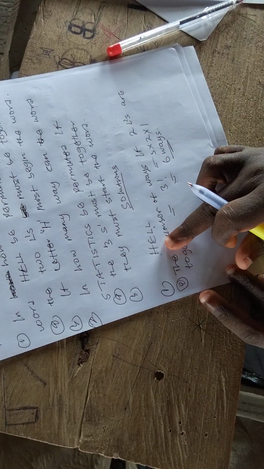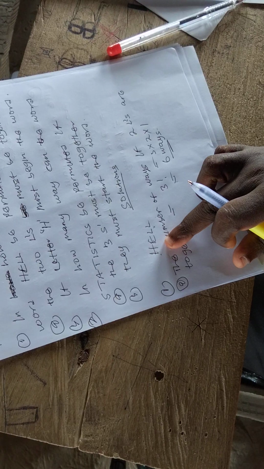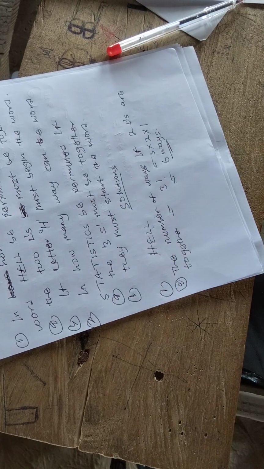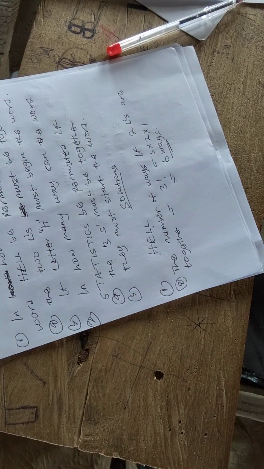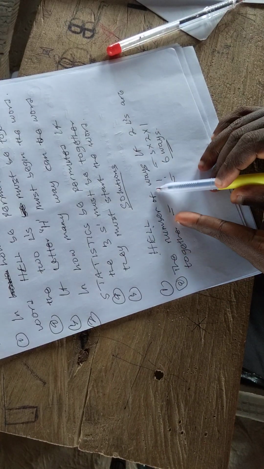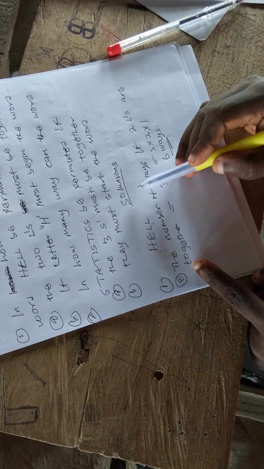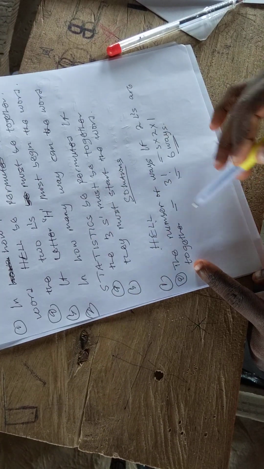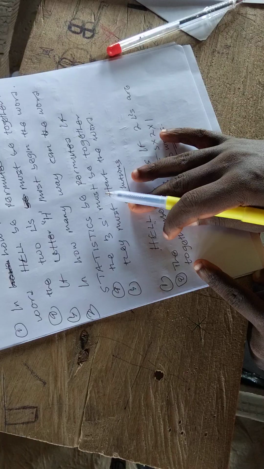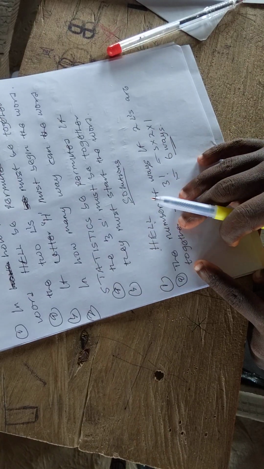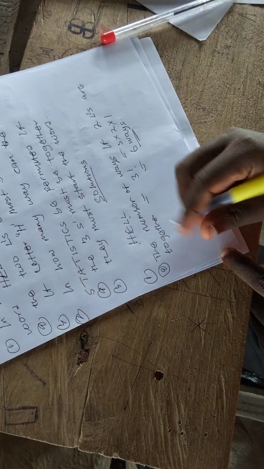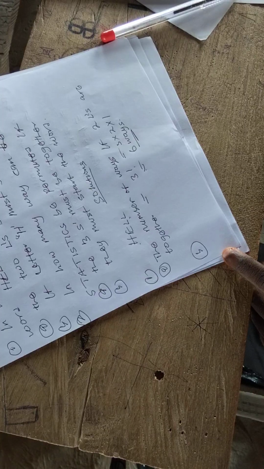But remember what I said: if there is no restriction of together or something like that, if it is just in how many ways can the word HELL be permuted, we just count the number of letters over the factorial of the letters that are repeated. That is what we do. But if there is a condition, you must follow the condition. Now let's look at B.